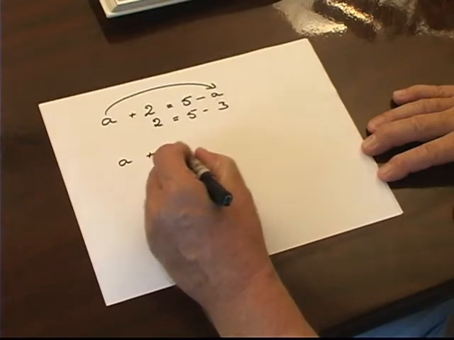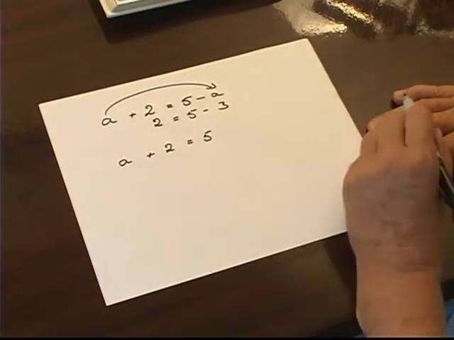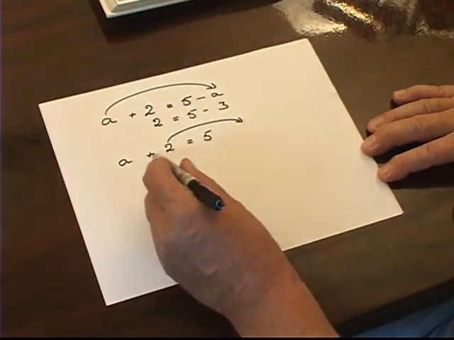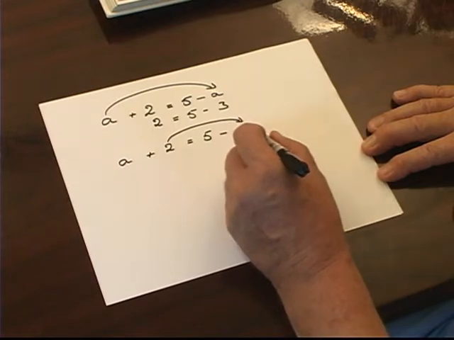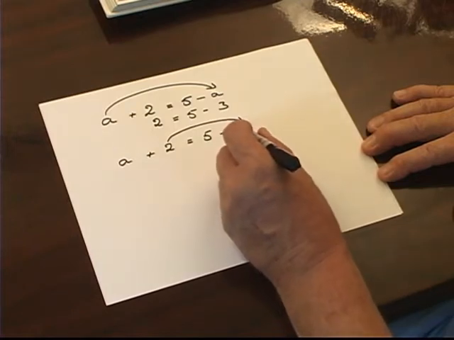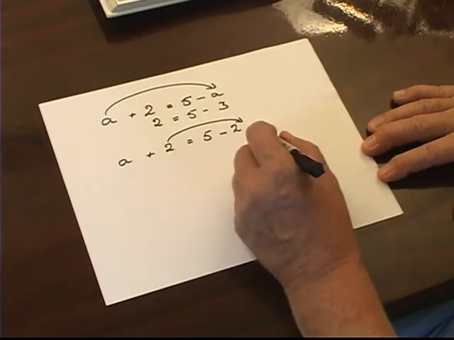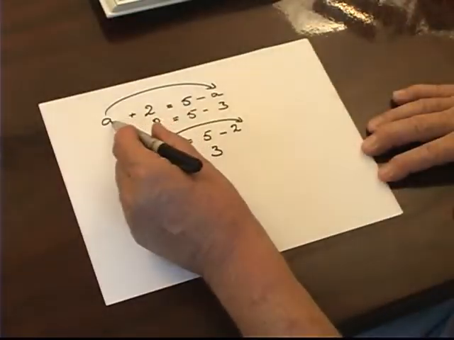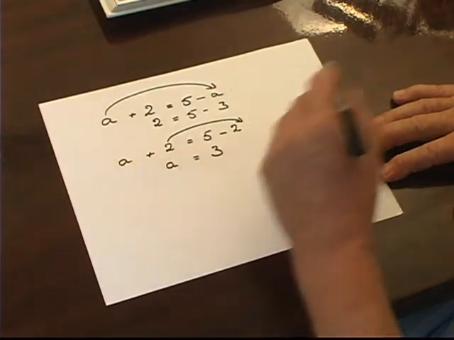You can do it a different way, of course. You can take the 2. We have a plus 2 equals 5. We can take the 2 over here, and instead of it being a plus, we make it into a minus. 5 minus 2 is 3. So we get the same answer whichever we do. We can either take that over there, or we can take the other one over there. And it's a fascinating way of working with mathematics.